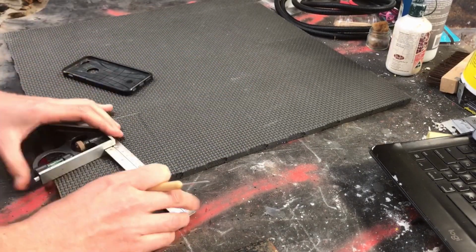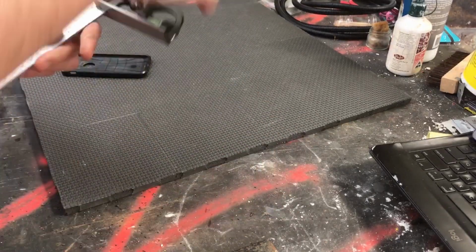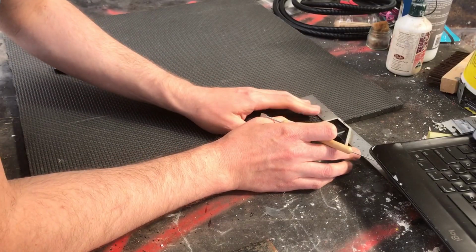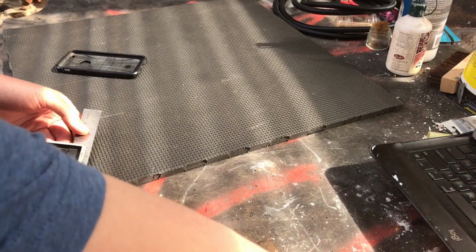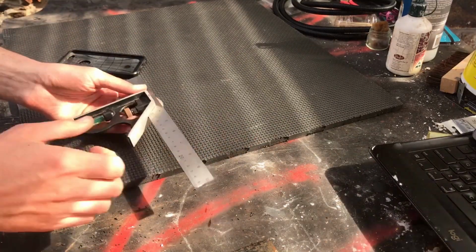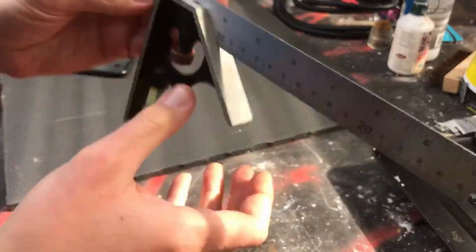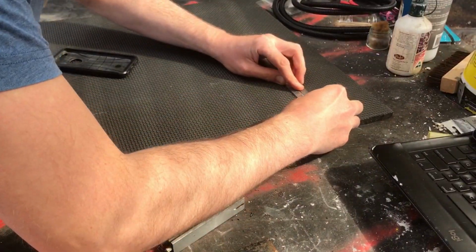Now I'm marking on the textured side of the foam because the other side, the flat textureless side, is actually going to be the outside surface of the terrain piece, so all the markings won't show up when the building is complete. I'm using a 90-degree set square just to help with the angles, but you can use anything with a 90-degree angle on it to help make these lines perfectly spot on.